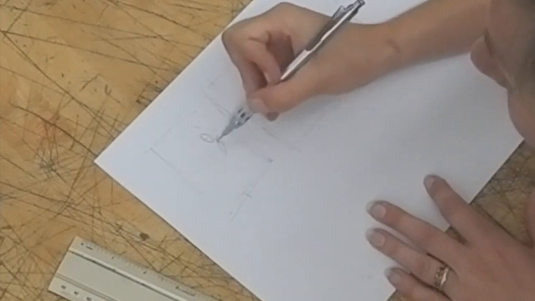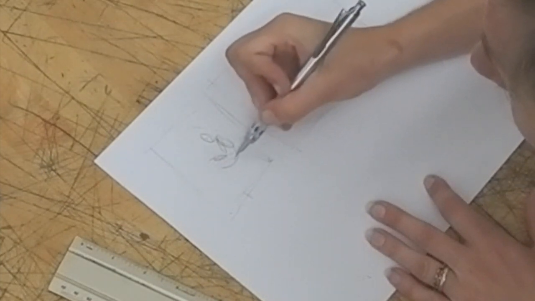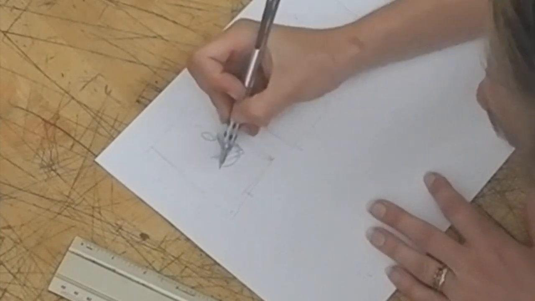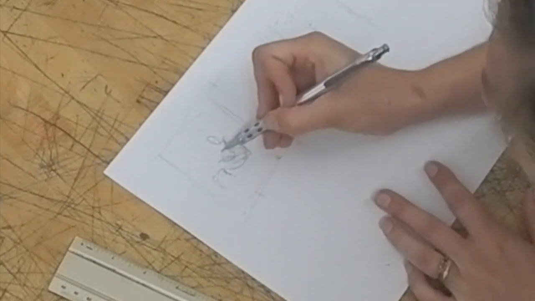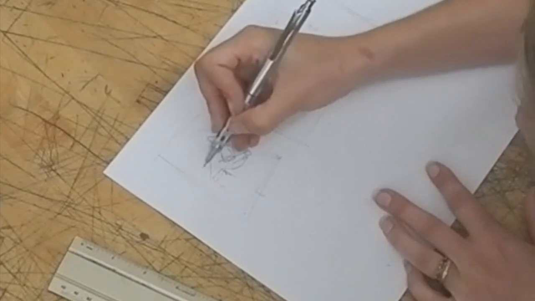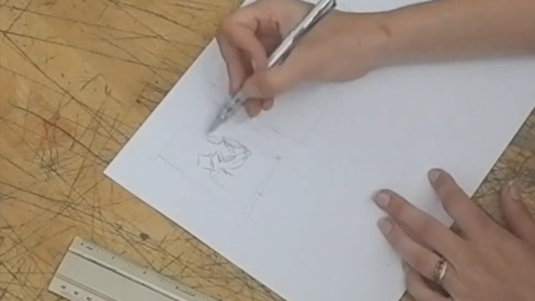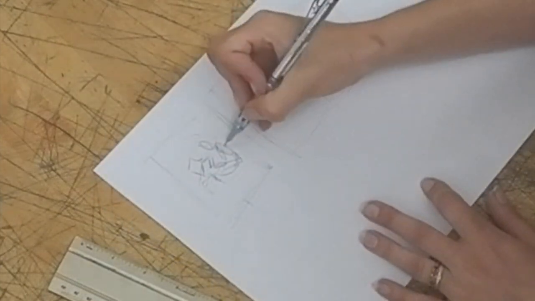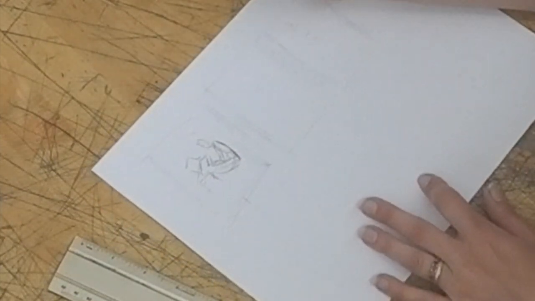So I'll start off with my gesture drawing. Kind of sitting on a little table. So maybe I'll do something like this. So this is really rough on this first one. I don't have to do any of the details.